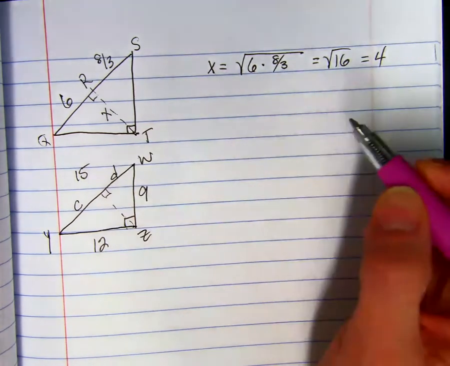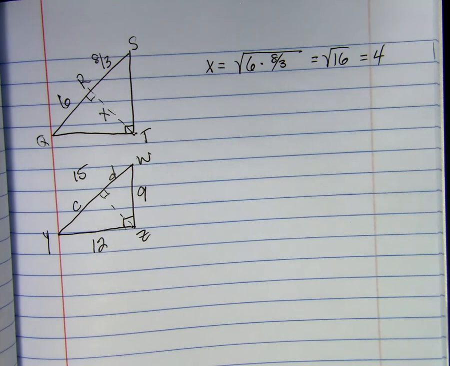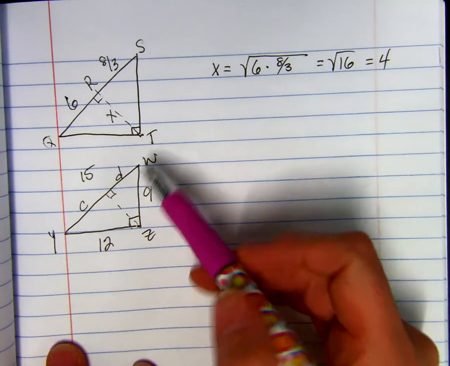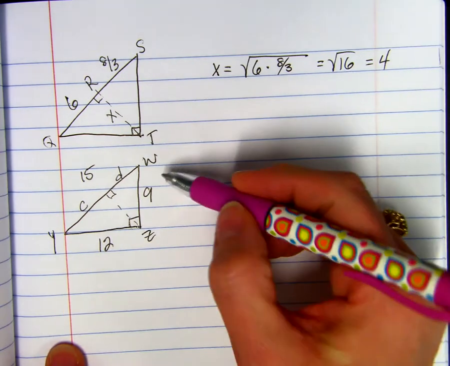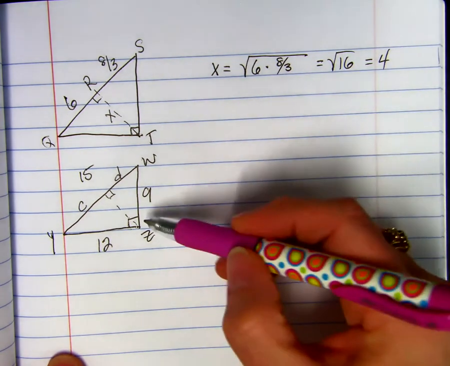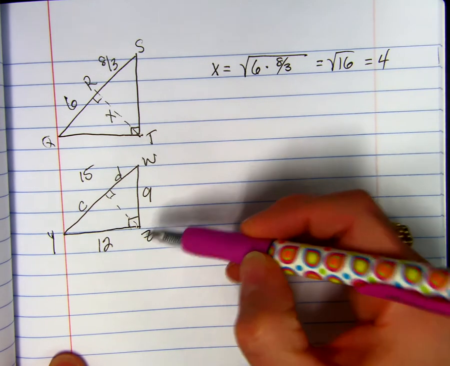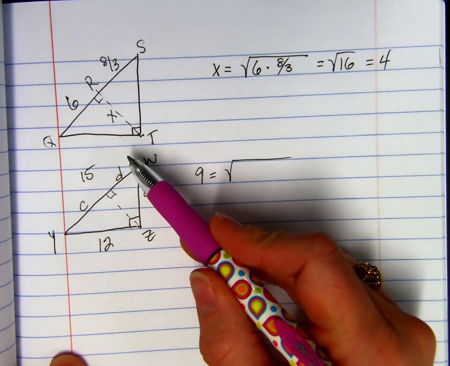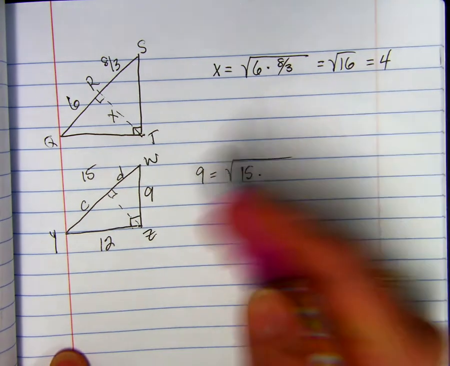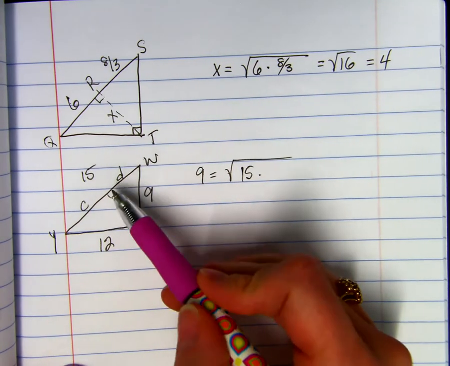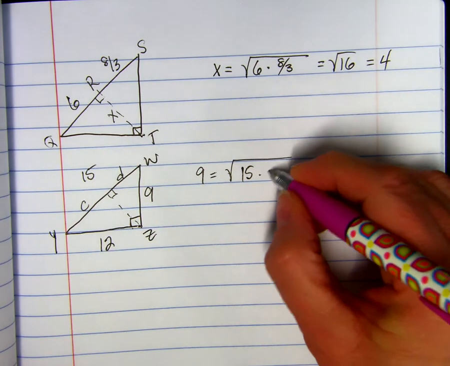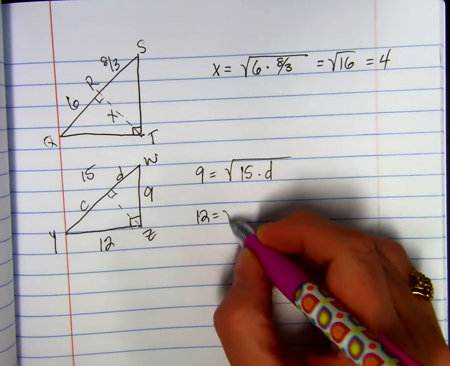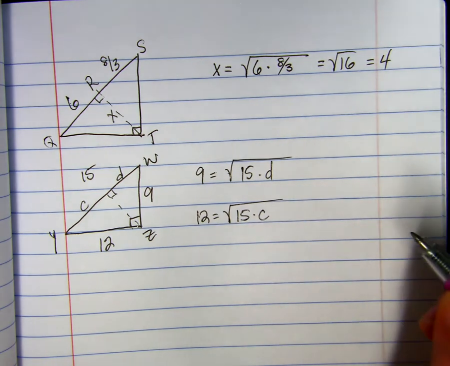We'll call them C and D. So remember, the second corollary says the length of the leg, 9, is equal to the geometric mean of the entire hypotenuse, so 15, times the segment of the hypotenuse closest to that leg. So 15 times D. And then the other one would be 12 equals root 15 times C.